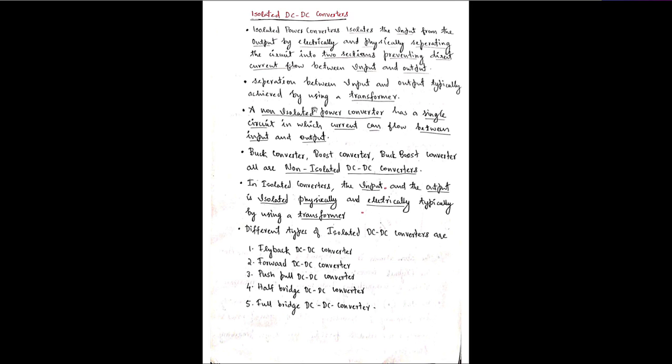Okay, whereas a non-isolated power converter has a single circuit in which current flow between input and output directly. In the case of non-isolated converter, that is the major difference. In the case of non-isolated DC-DC power converter has a single circuit in which current can flow from input to output directly. Okay, so buck converter, boost converter, buck boost converter, all are non-isolated DC-DC converter.